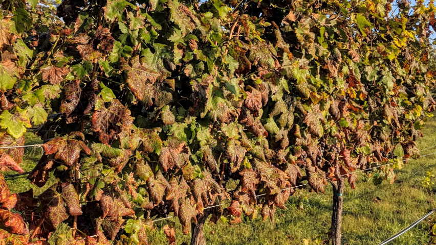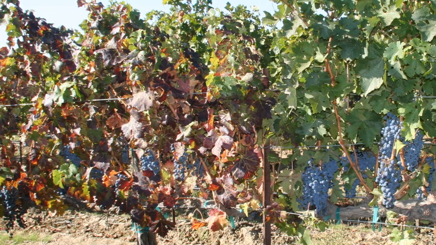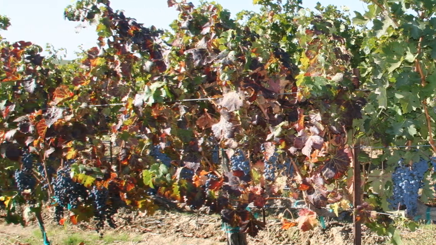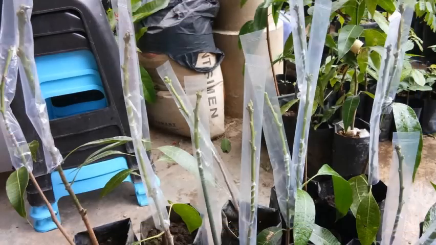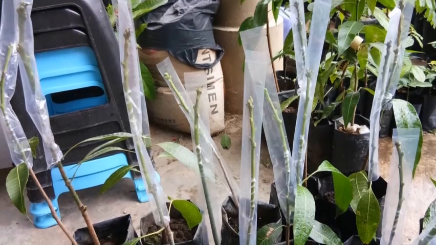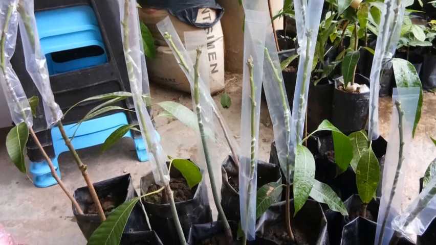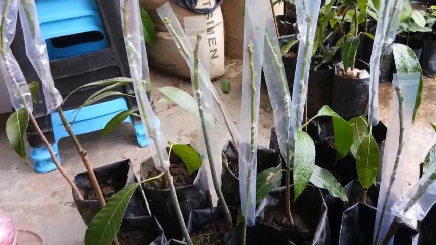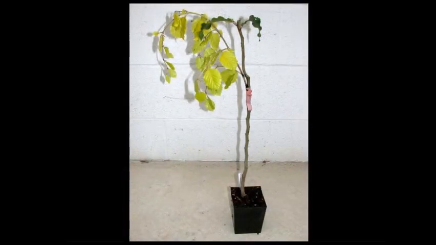The appearance of shoot dieback is also a symptom of graft incompatibility. However, this can only be seen a few years later in the field. For a nursery plant, you can see that the grafted plant dies after a year or two in the nursery. This symptom is called premature death of plant.